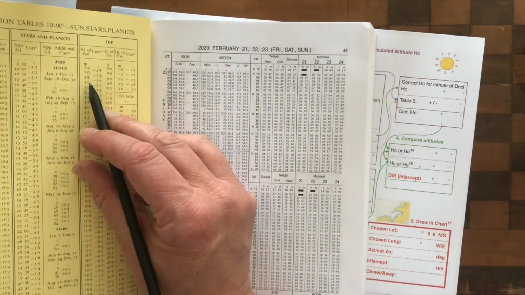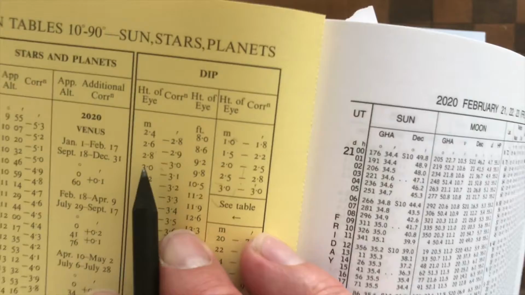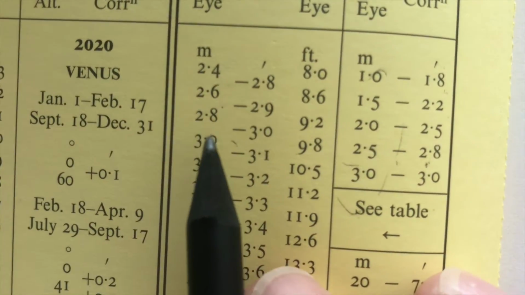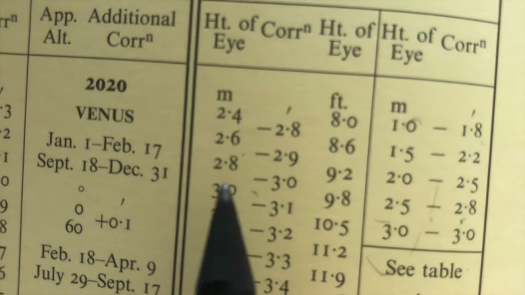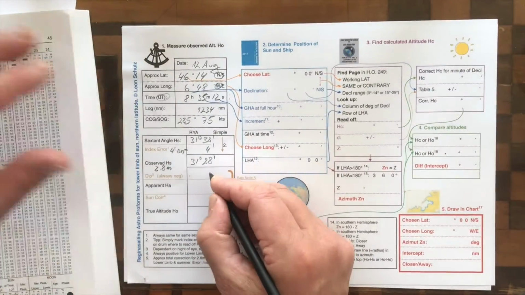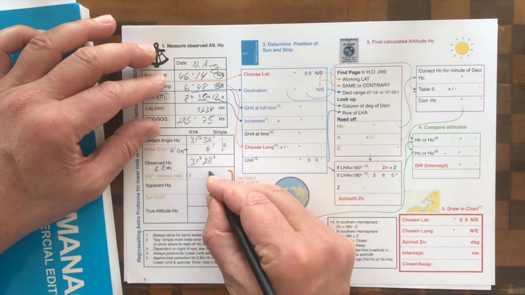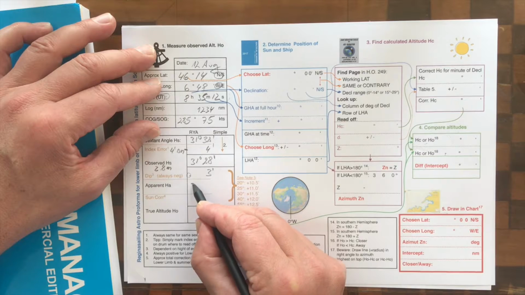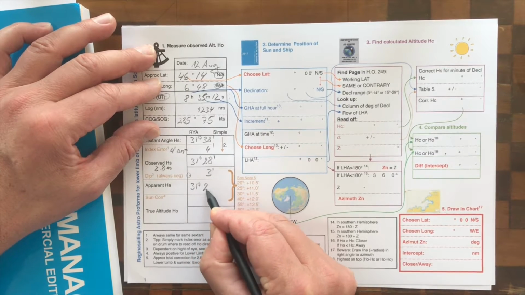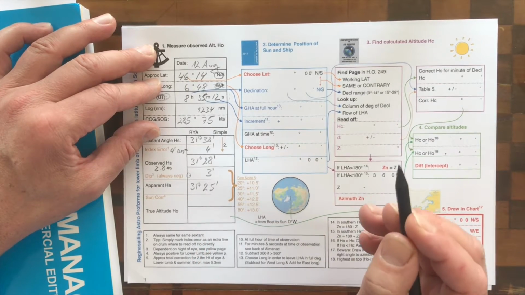2.8 meters, that is there. So we'll call it a 3-minute correction there. And that is always negative, 3 minutes. So the apparent altitude is now 31 degrees and 25 minutes.